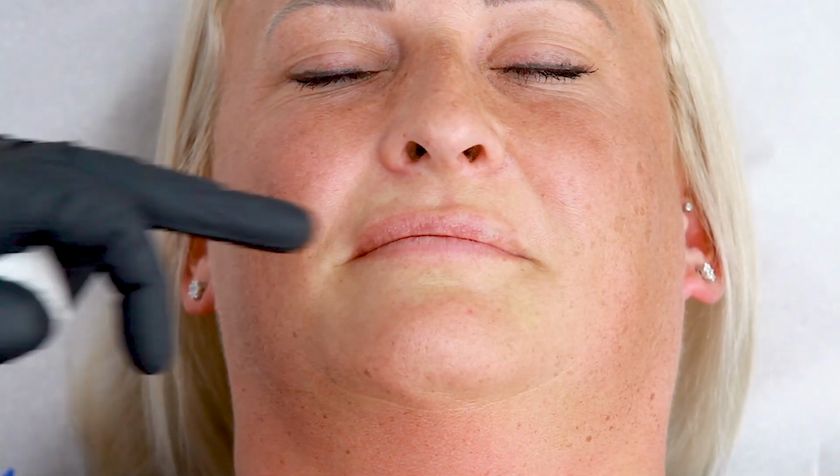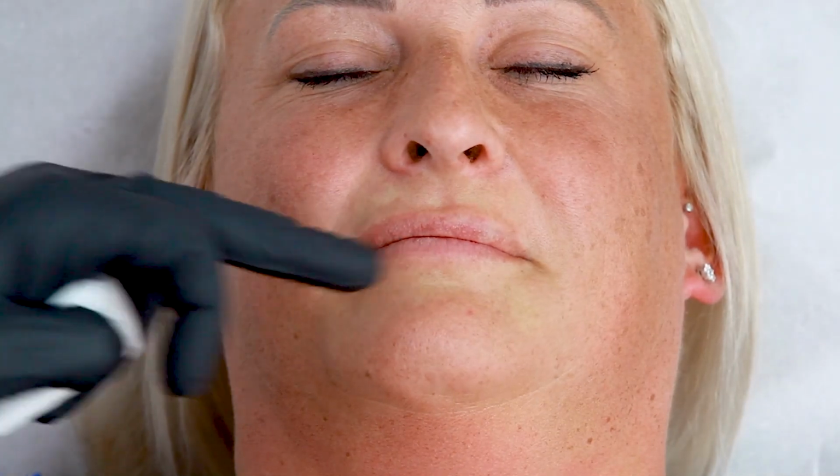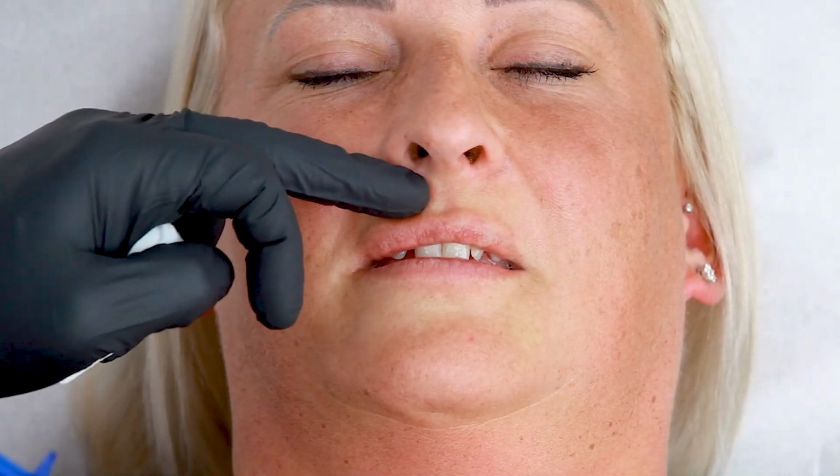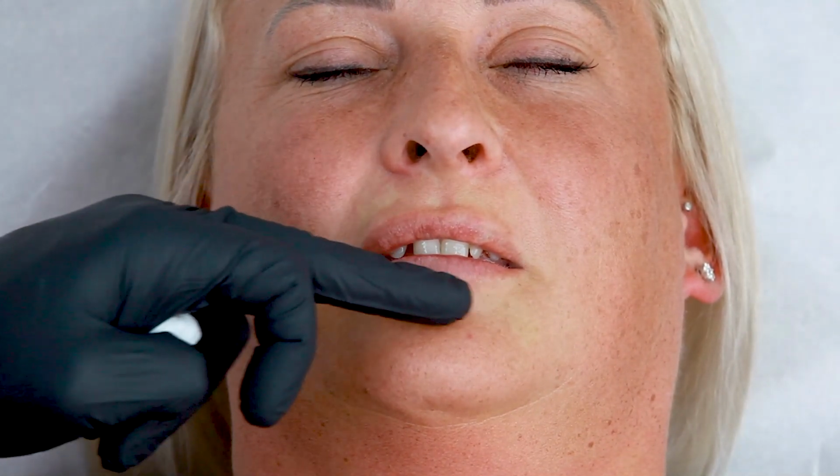Let's have a look at our lip technique. In every single case I will always start off with the borders, doing the Vermilion Borders, Cupid's and Philtral, and then we would reassess whether we need to do anything in the body, because in 50% of cases, by the time you've done the borders, it inverts the lip and it gives it natural body anyway.